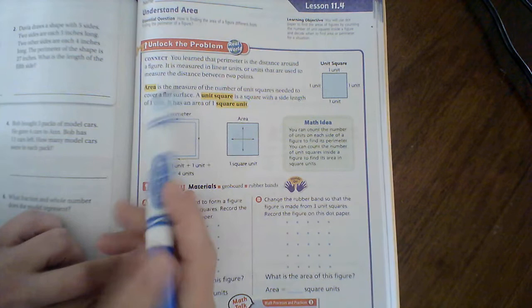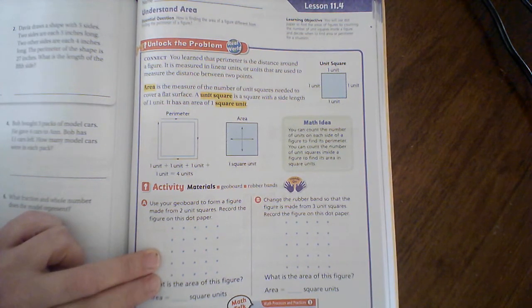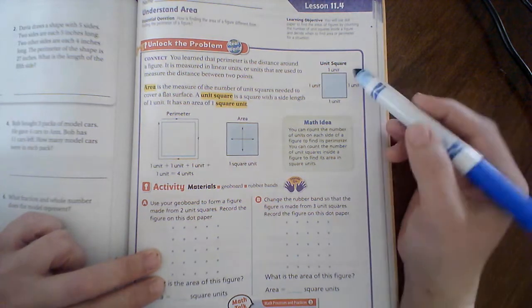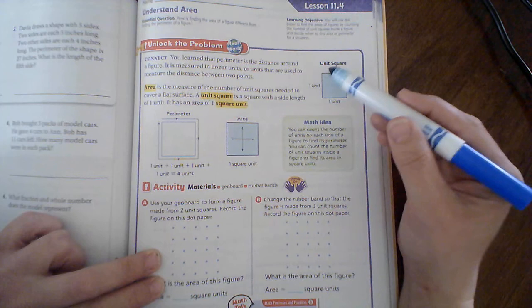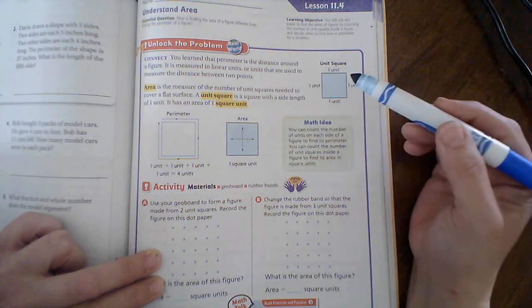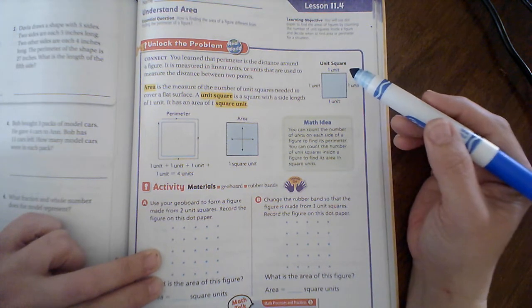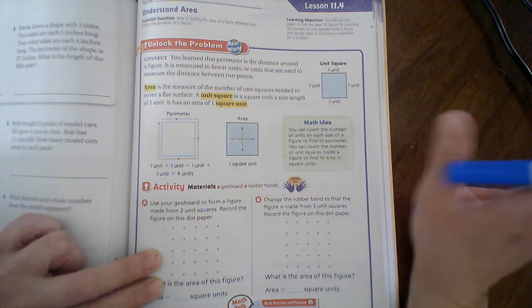Okay. Area is the measure of the number of unit squares needed to cover a flat surface. A unit square is a square with the side length of 1 unit. It has an area of 1 square unit. Okay, so look at this square. It is 1 square unit. We don't know the measure. They're just telling us it's a unit. It could be centimeters. It could be kilometers. It could be inches. It doesn't matter. They're just telling you it's some kind of unit measure.